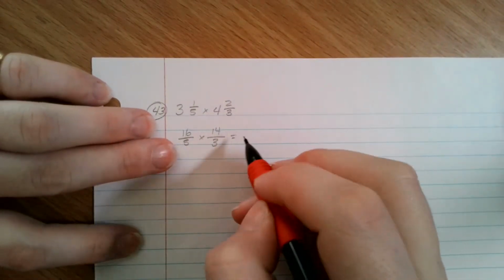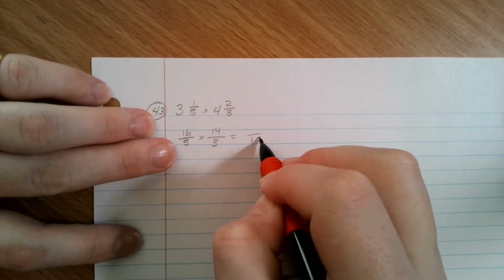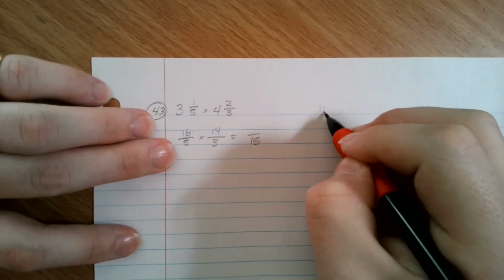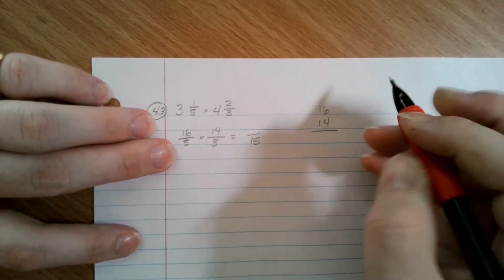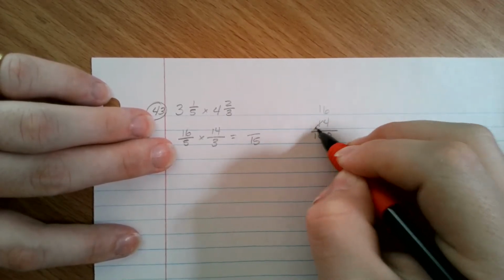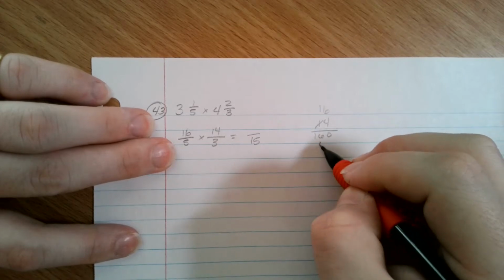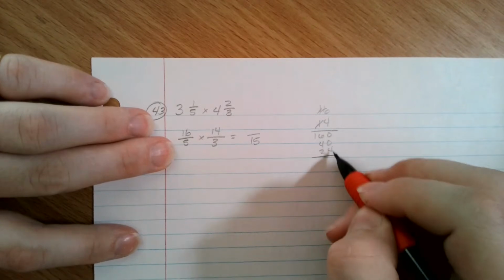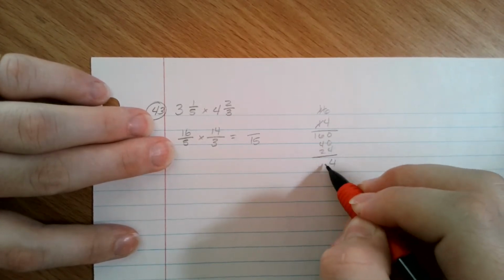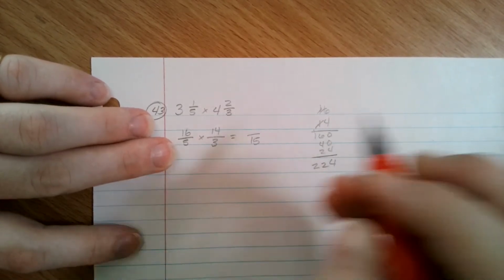So I know the bottom is 5 times 3 is 15. Because I need to, I'm going to write it over here. So it's 160 and 40 and 24. So 4, carried 1, 2, 24.